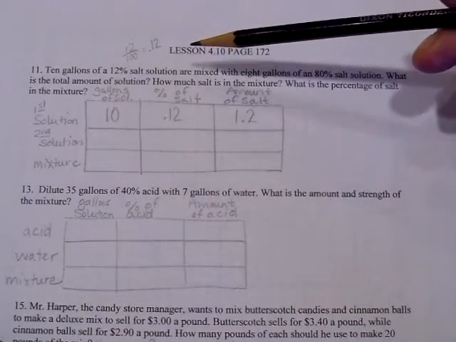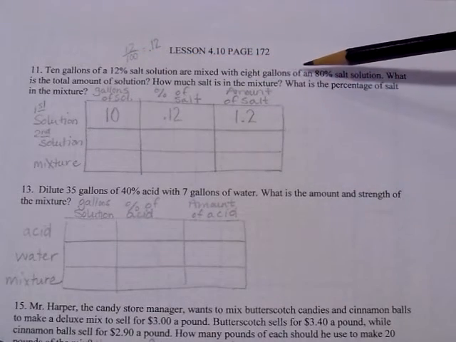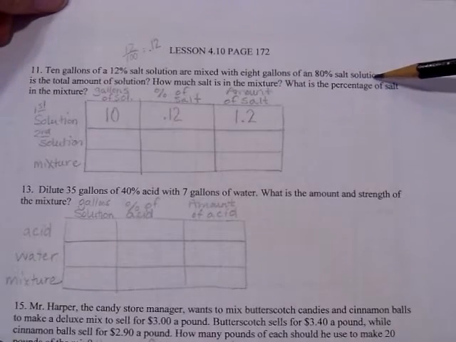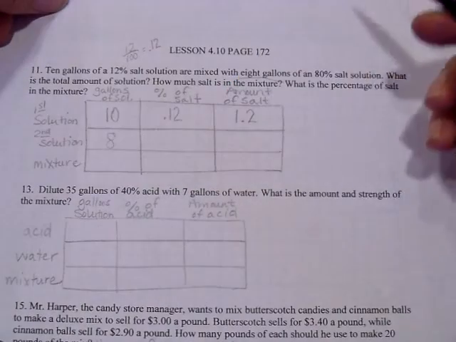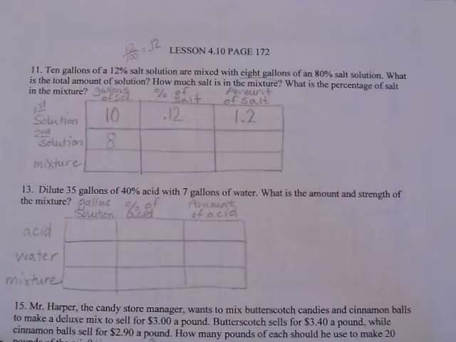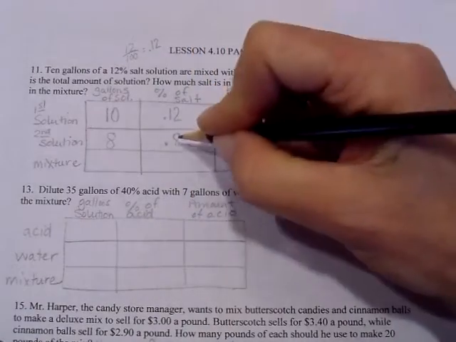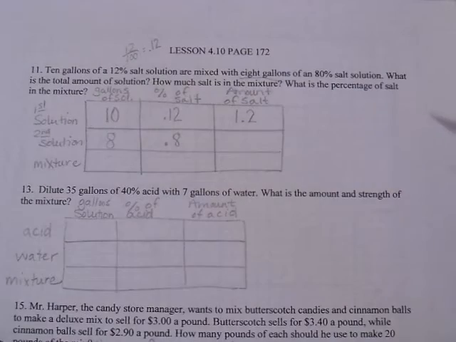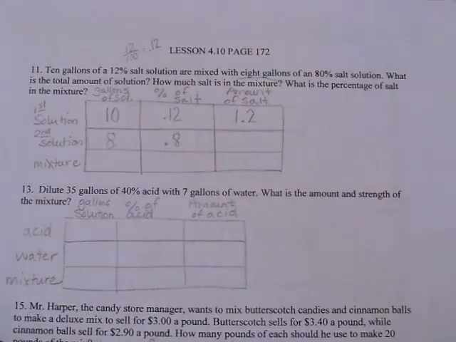What about the second one? 10 gallons of 12% salt solution are mixed with 8 gallons of 80% salt solution. So we know we have 8 gallons of another solution. And we know that it's 80% salt. We can write it as 0.80 or just 0.8 and drop that 0. And again, we can multiply across. If we multiply across, we can fill that in.